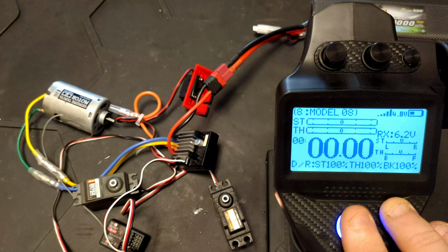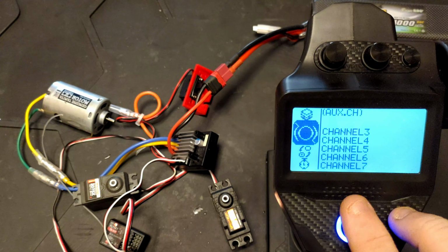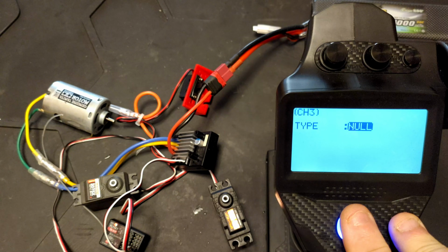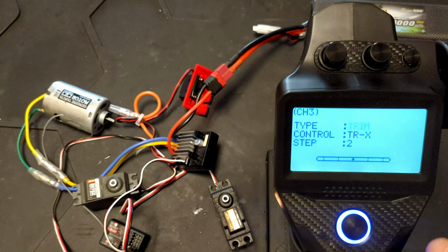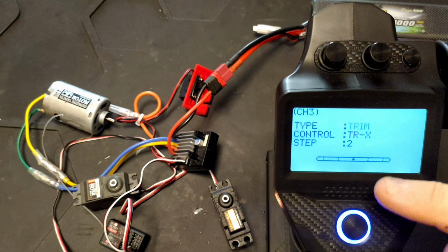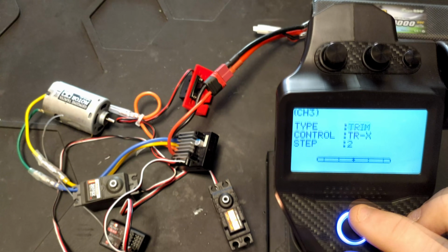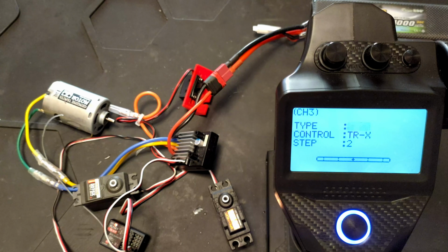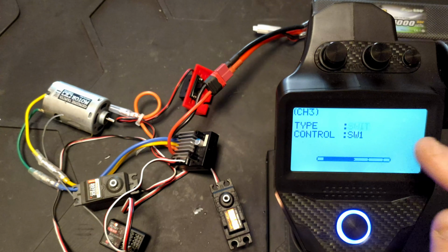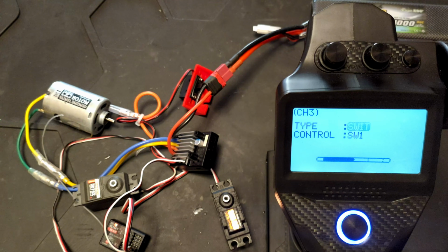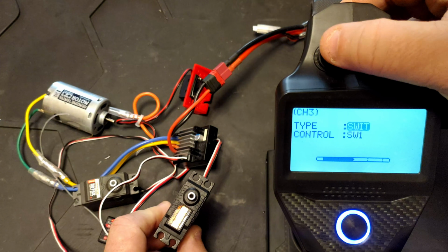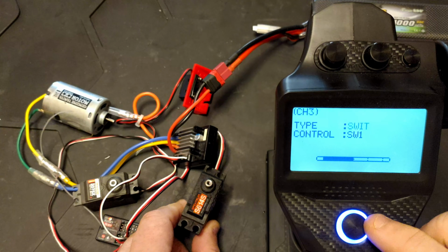So what you want to do is go into your menus, auxiliary channels, go into channel 3. Firstly, we're going to turn it on. Now this is where you decide which one of the controls is going to interact with your servo. So you need to decide what kind of button or input you want to control it. So if we want it to just be a set position, we can set it to switch 1. Then we've got 2 positions.